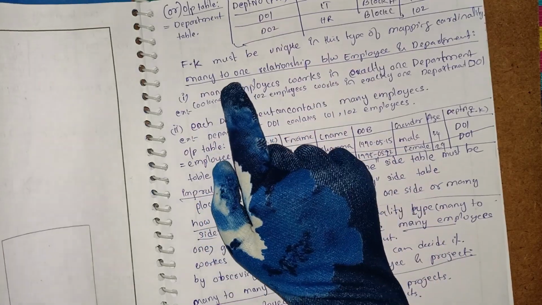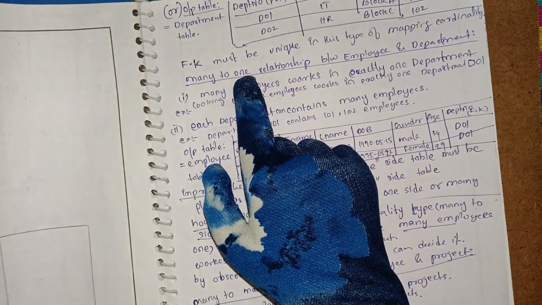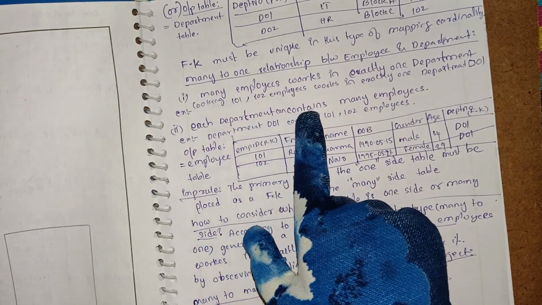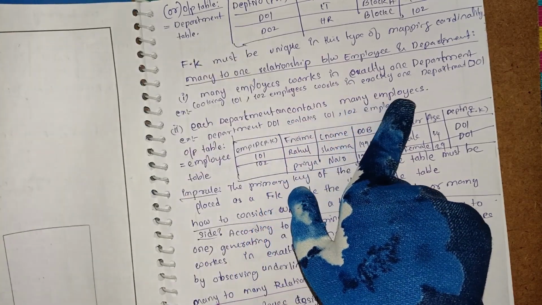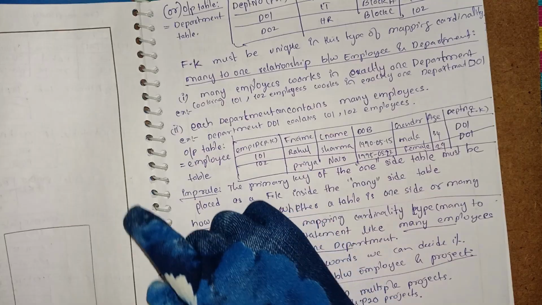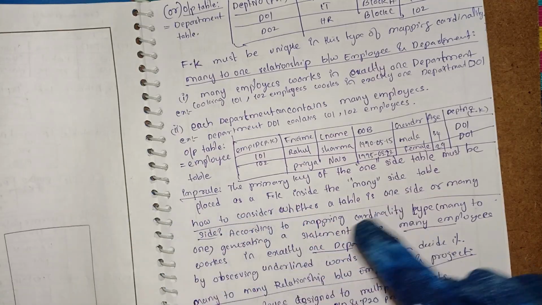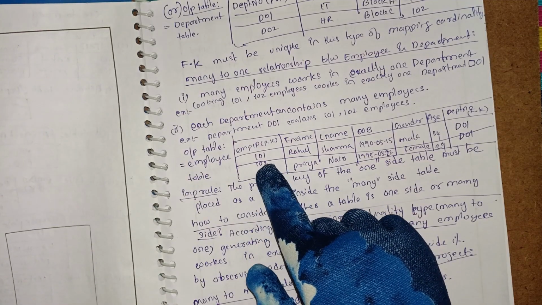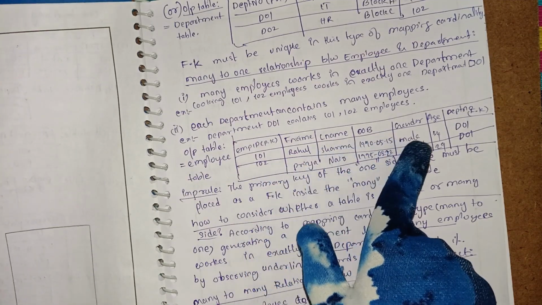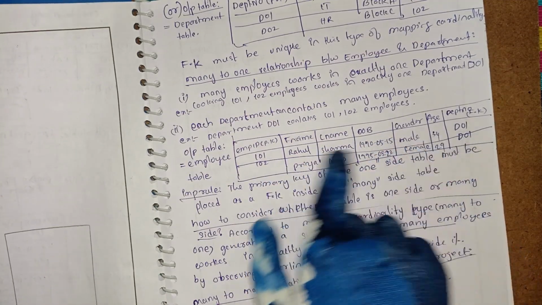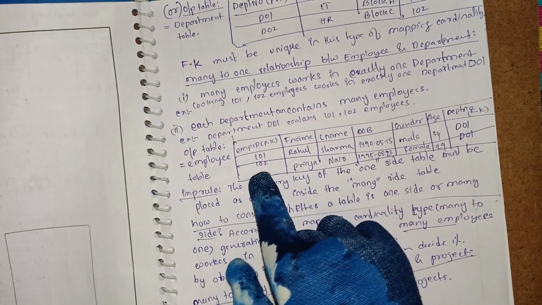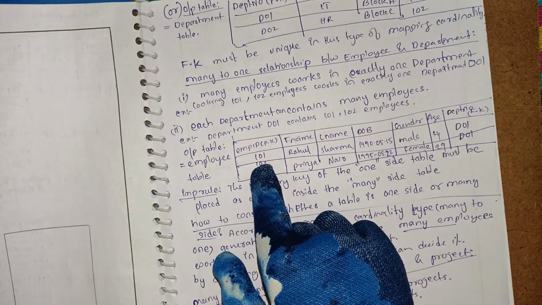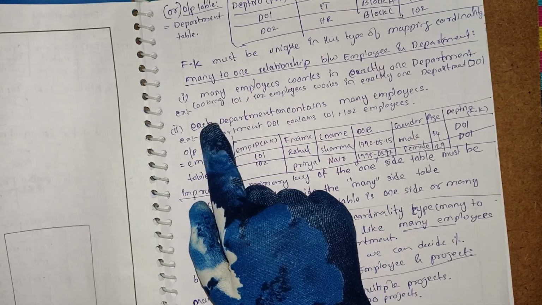And then creating a statement from right to left, that is one to many: each department can contain many employees. Here in the example, D01 contains many employees, 101 and 102. So that's why the one to many relationship is established, and the statement also.